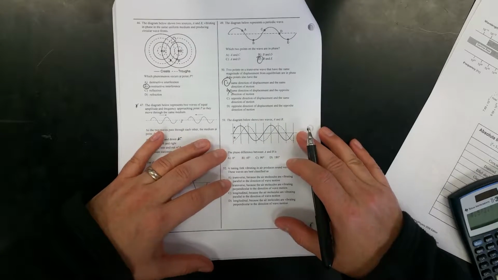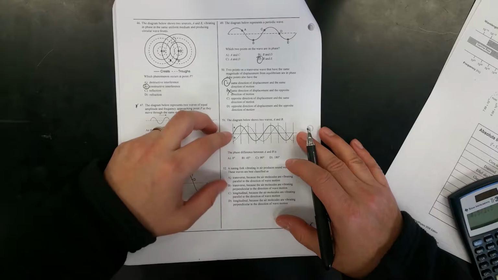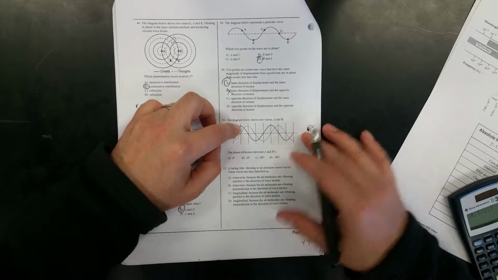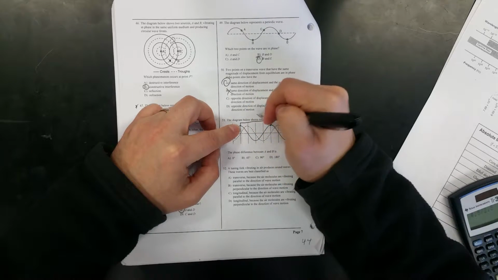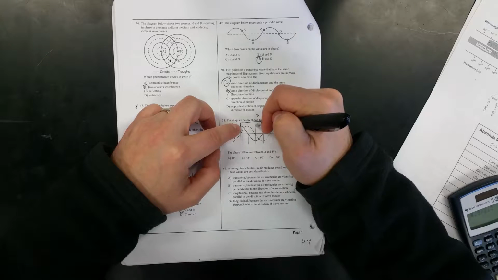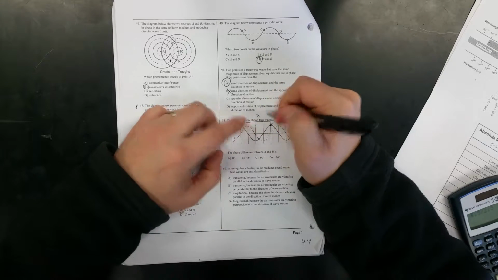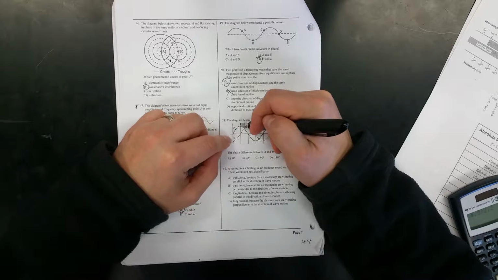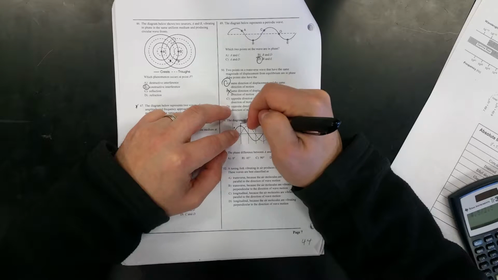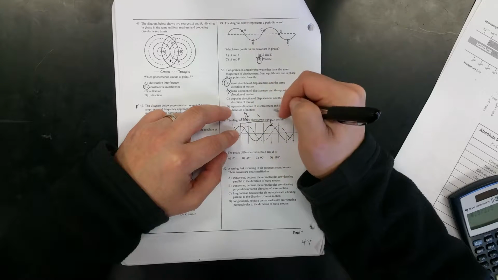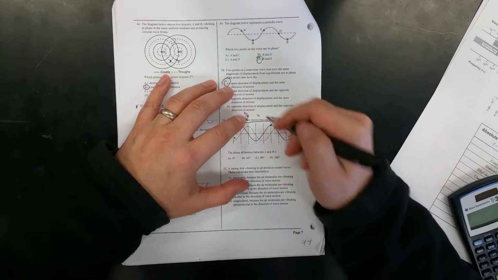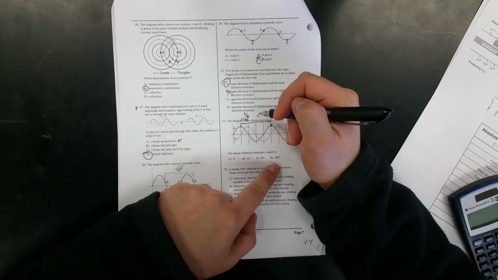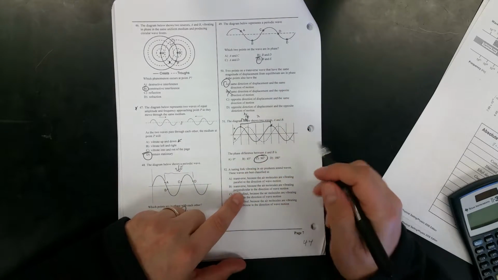Here we got two waves, A and B. The phase difference between A and B is, well, let's see how much different they are. This to this is one full wavelength, right? Now, that means that this is a half wavelength between this and this, so that's a quarter wavelength. So the peak of wave A and the peak of wave B are a quarter wavelength apart, wavelength over 4. If one full wavelength is 360 degrees, a half wavelength is 180, and a quarter wavelength is 90, so the answer should be C, 90.